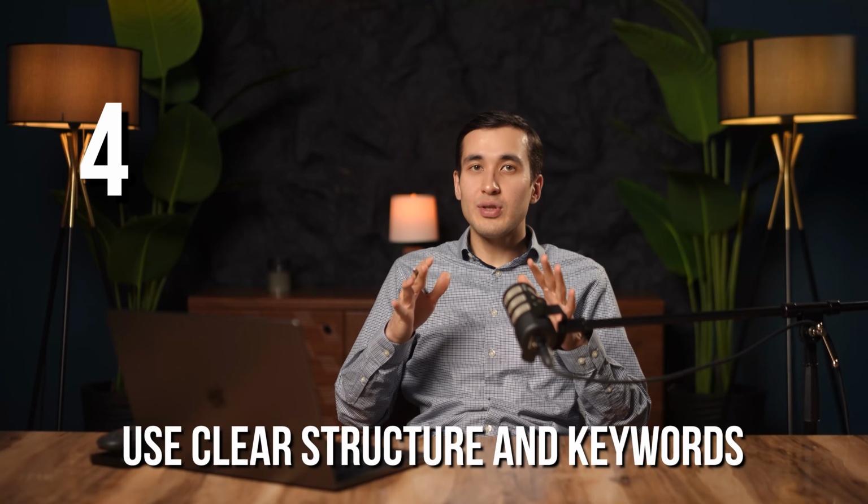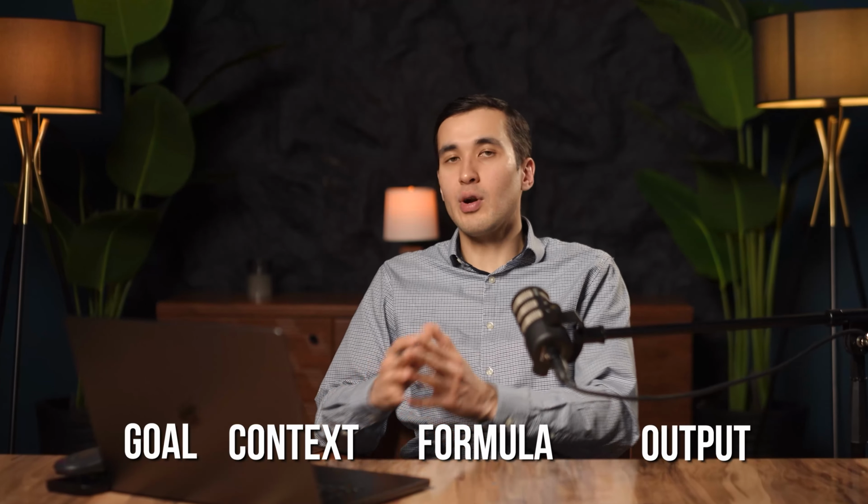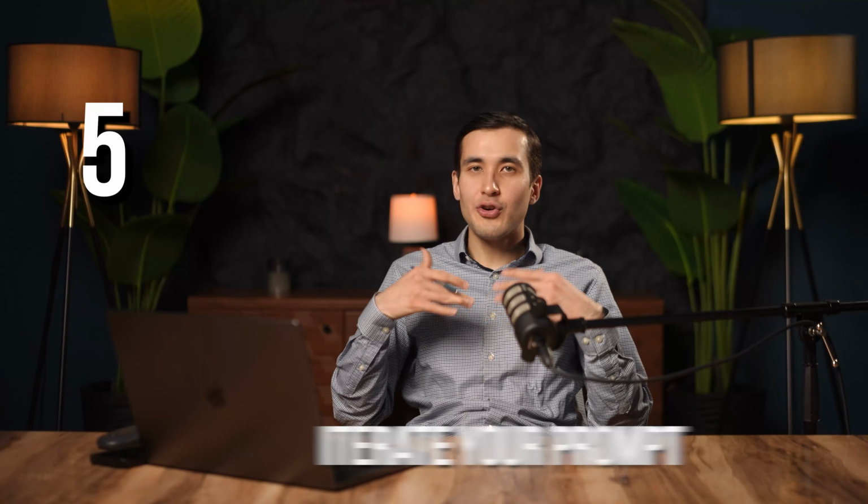Number 4. Use clear structure and keywords. Break long prompts into sections. First, the goal, the context, format, and output requirements. Number 5. Iterate your prompt. If the response isn't great, improve the prompt and try again. Think of it like coaching your assistant. It gets better every round.